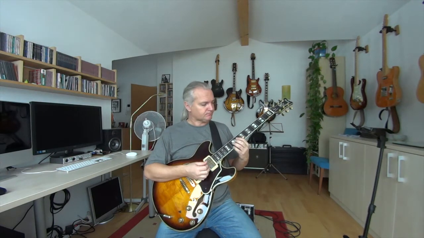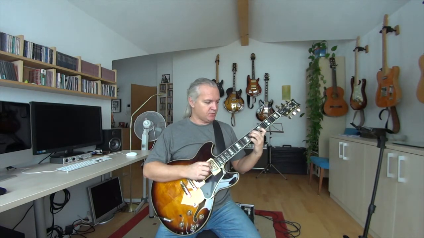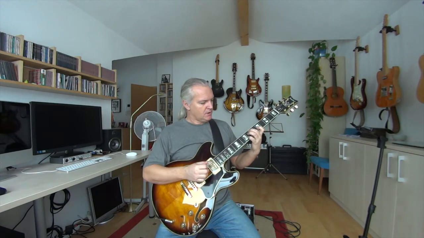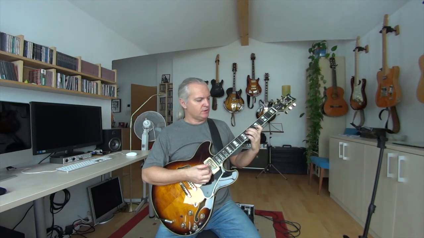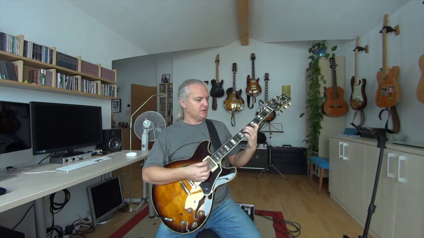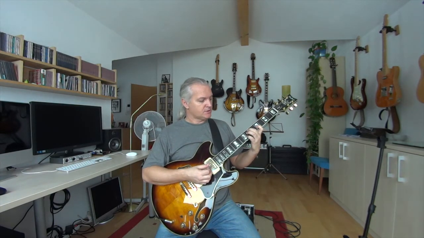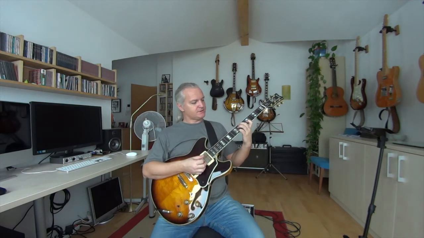Okay, so let's stick with this one. This is a C7 chord, and if I want to make it a C7 9 chord, I play the 9 instead of the root. This is something, when you have a bass player and he's playing the C already, you don't have to play it too, so you have 2 Cs.